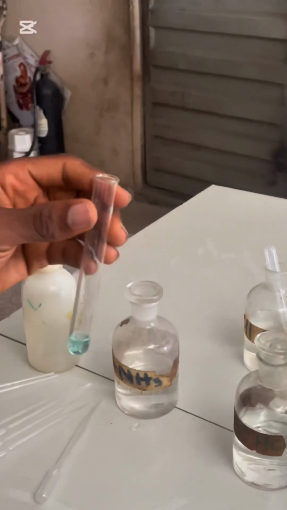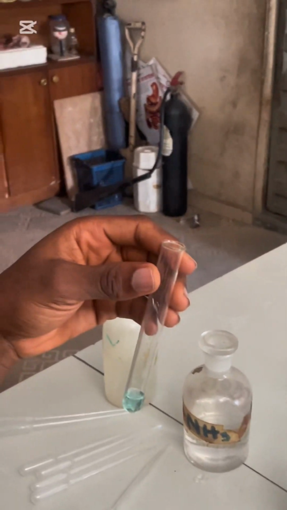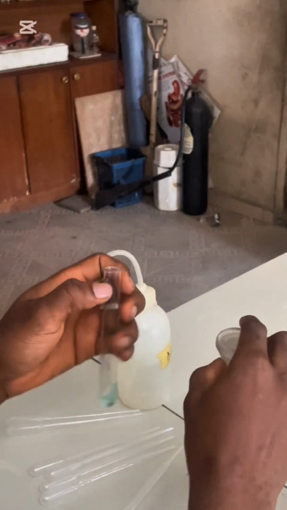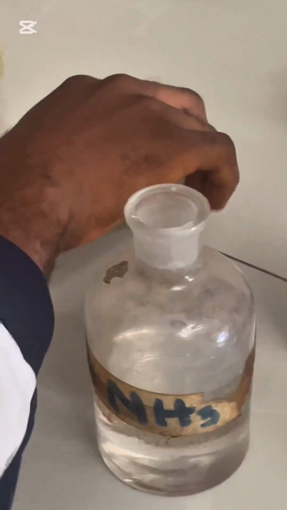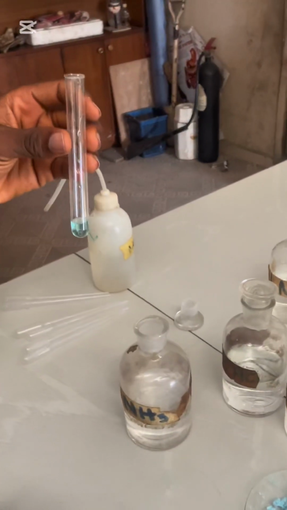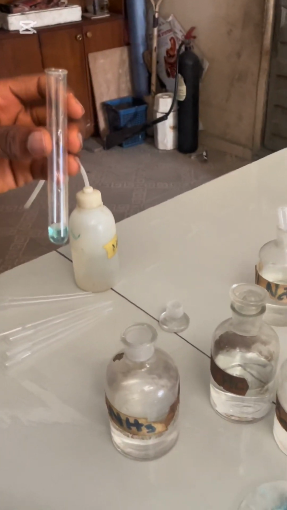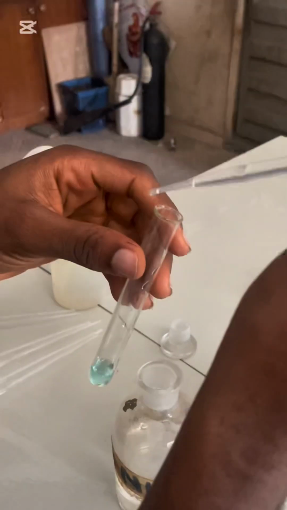I'll take a little more sample of this. Now I'm going to add ammonia. This is my aqueous ammonia. If we have the same thing happening here, we should know that Cu2+ is now confirmed. If I add ammonia here in drops, you can see in drops blue precipitate formed.